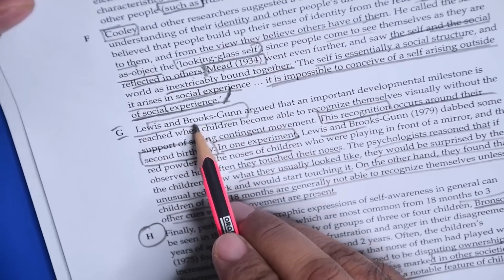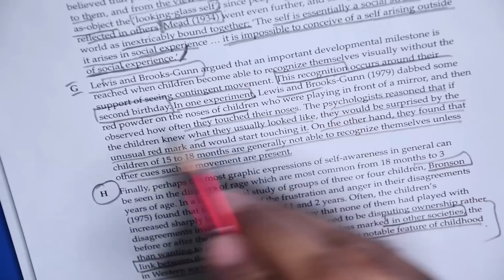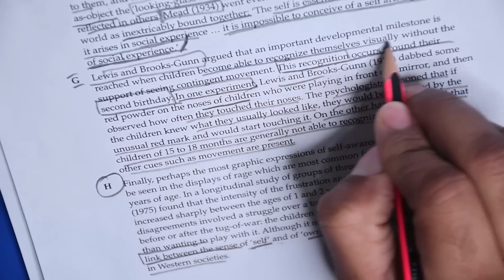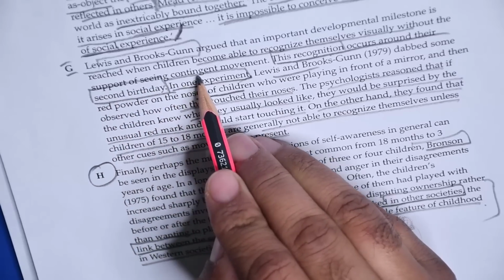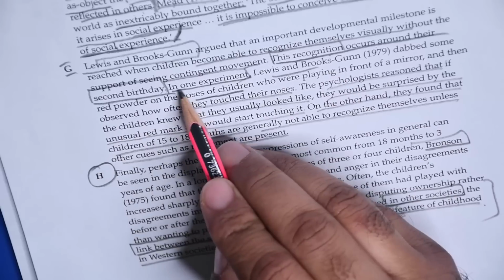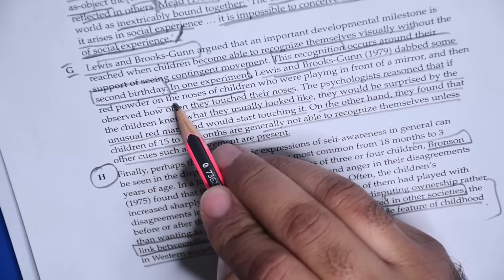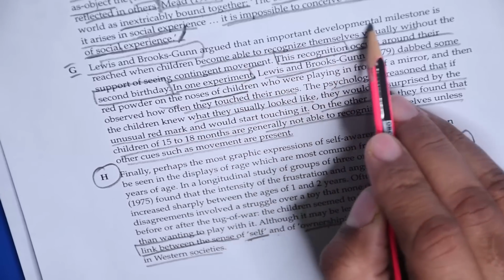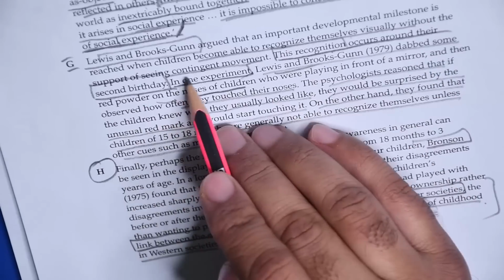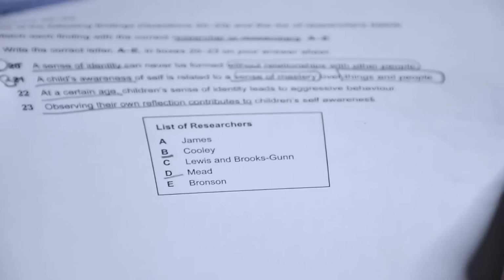So let's see what it is that he says. Lewis and Brooks-Gunn argued that an important developmental milestone is reached when children become able to recognize themselves visually, without the support of seeing contingent movement. This recognition occurs around their second birthday. In one experiment, Lewis and Brooks-Gunn dabbed some red powder, and this is their experiment. So mainly it says that an important developmental milestone is reached when children become able to recognize themselves visually without the support of seeing contingent movement, and this recognition occurs around the second birthday.